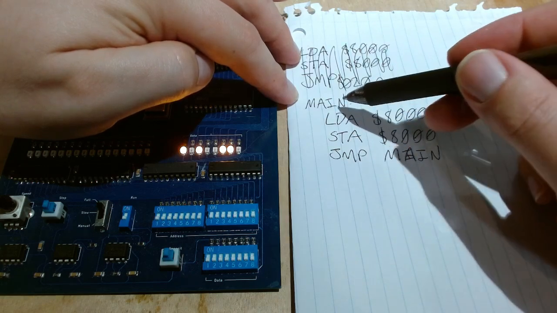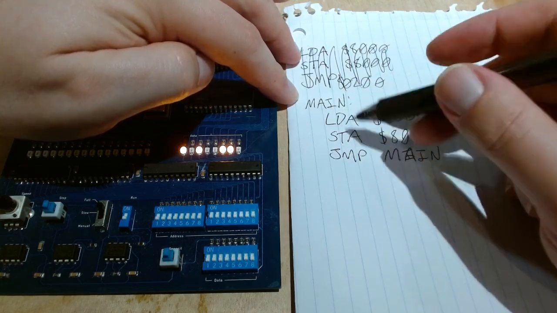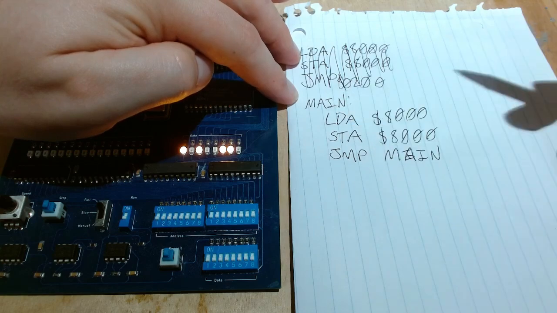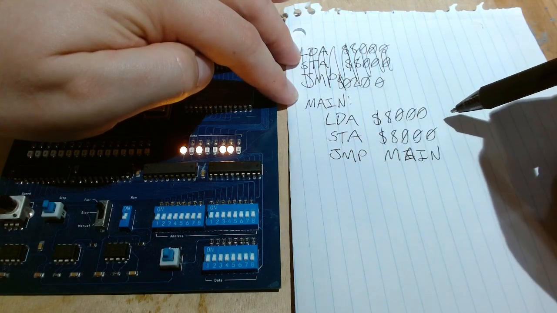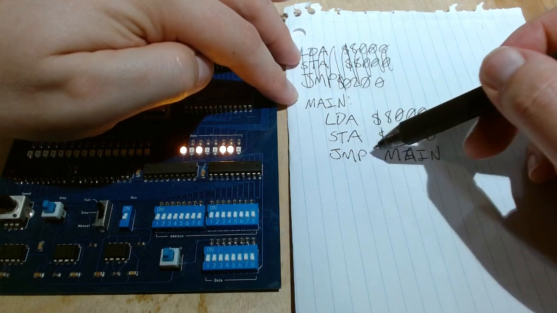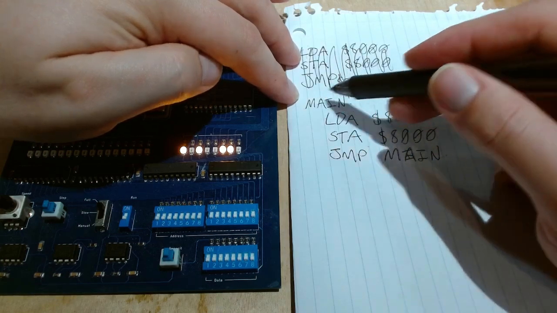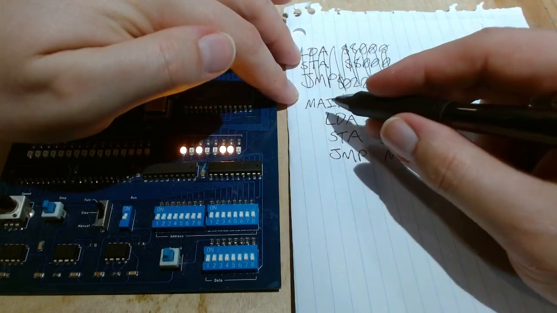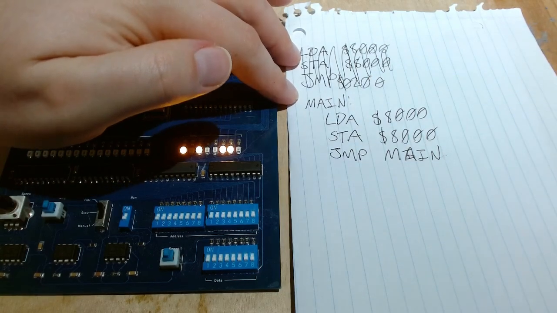And now it's relatively easy to read. We can just see that this is going to be a loop where it's going to load A from 8000, store A back to 8000, and then jump back to main. And we don't really care what the address of main was. Makes it easier to understand.